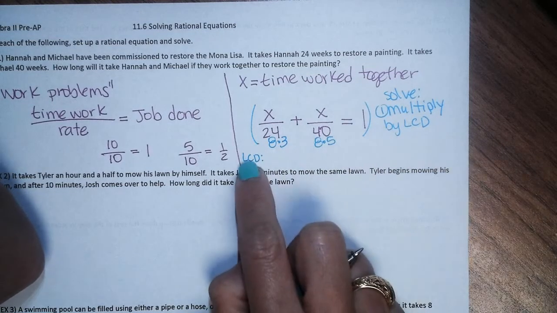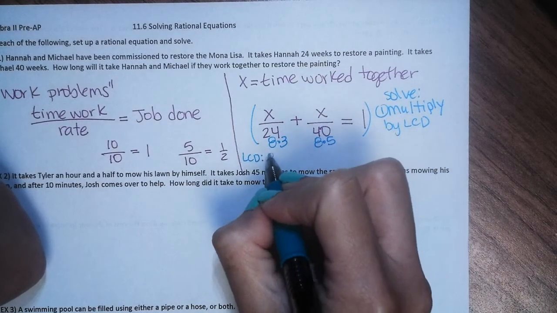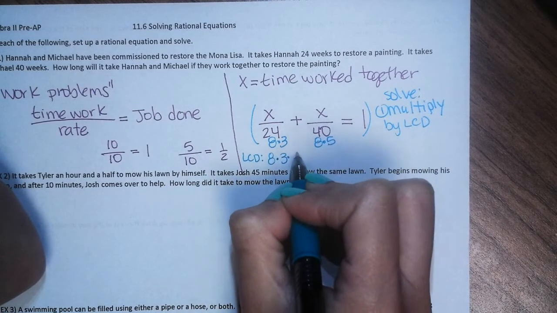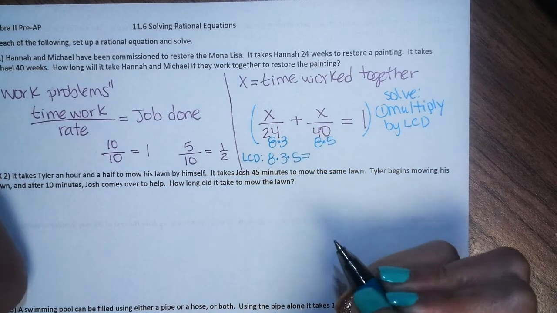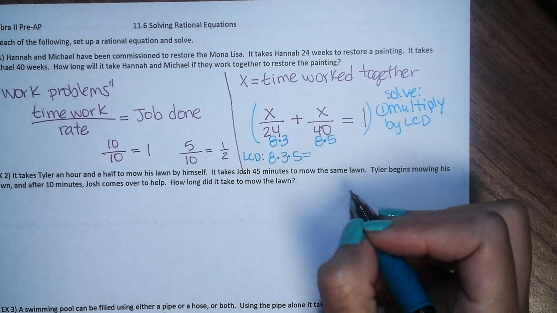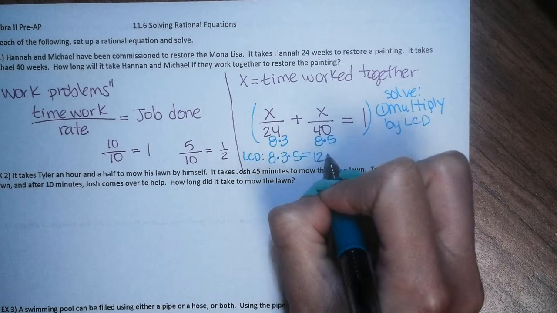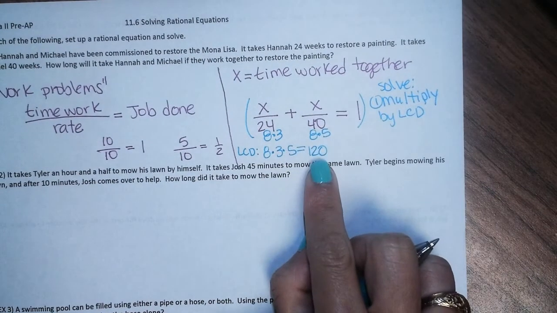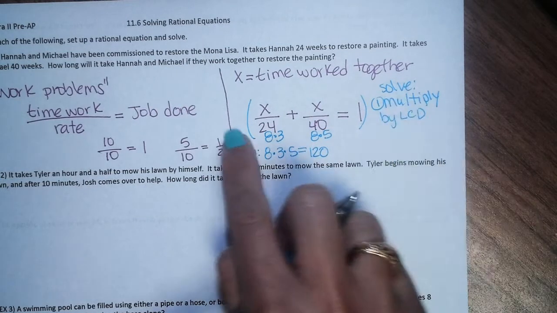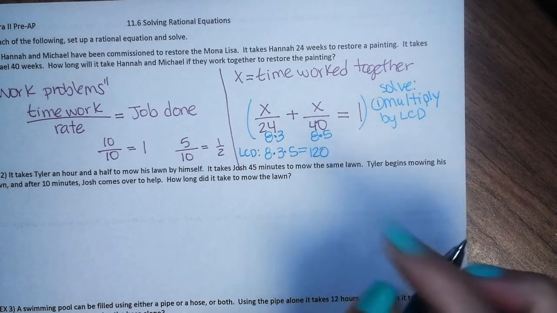So my LCD is definitely going to involve an 8, and then it's going to involve the 3 and that 5. So together, if you multiply 8 times 3 times 5, or in other words, 8 times 15, you get 120. So that's how I found the LCD. And now what I'll do is, to solve it, I'm going to multiply this whole equation by the LCD, 120.